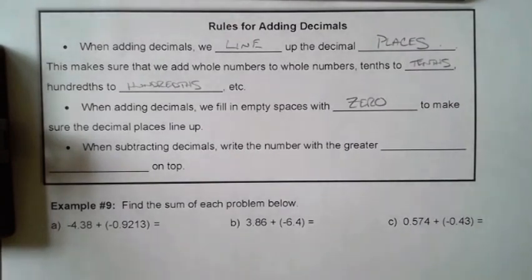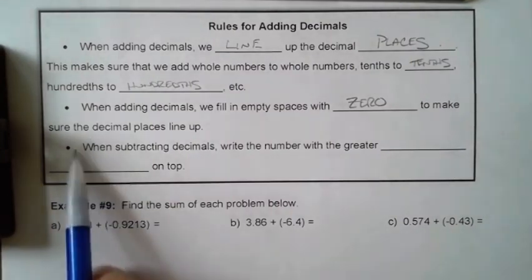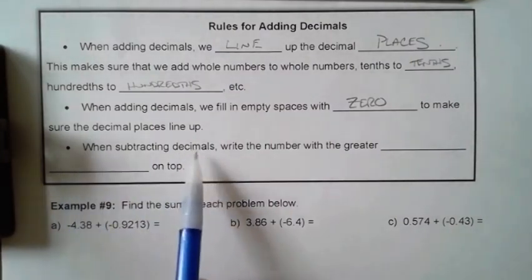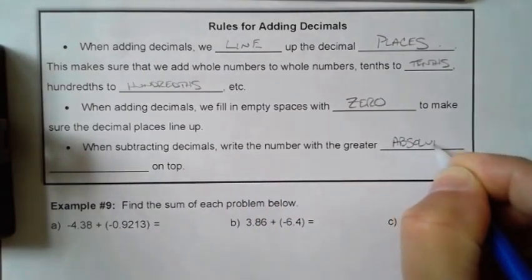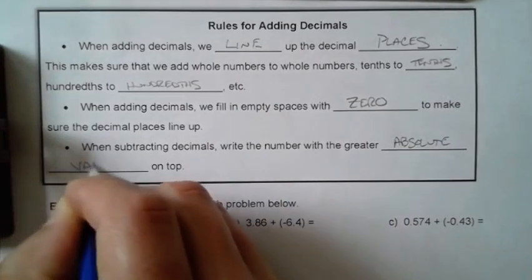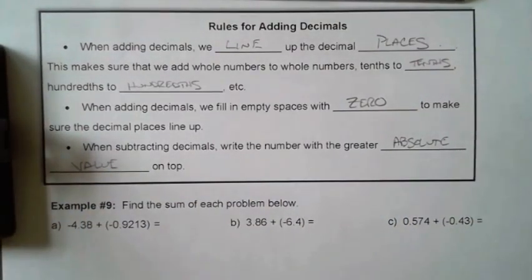And we're just going to apply our rules for adding signed numbers like we've been doing all along. If the two numbers have the same sign, we'll keep the sign of the numbers and we'll add the absolute values. But if they have different signs, we'll keep the sign of the number with the bigger absolute value and we will subtract the absolute values. Now remember, when you're subtracting decimals, you have to write the number with the greater absolute value on top when we restack our numbers. Write the number with the bigger absolute value on top.